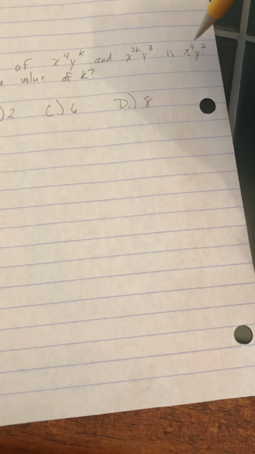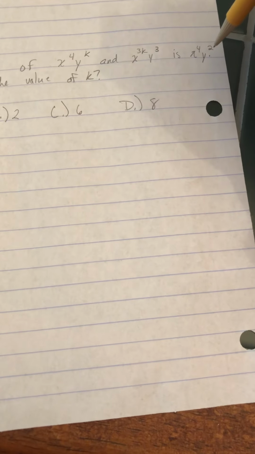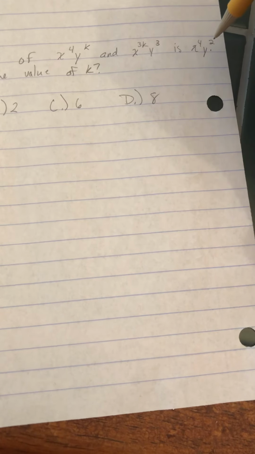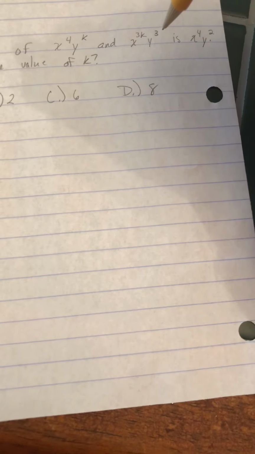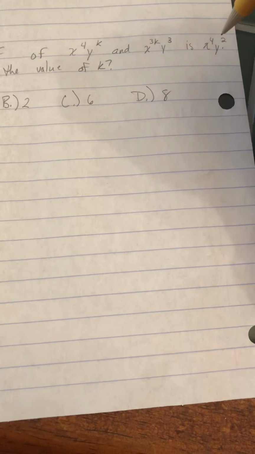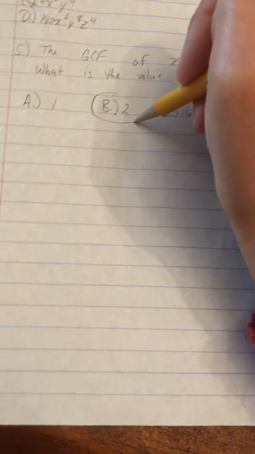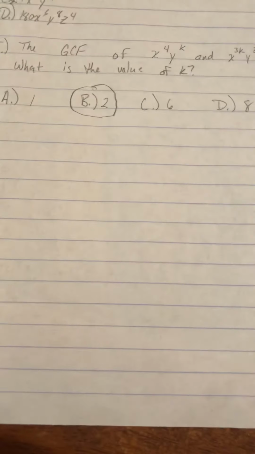So if my GCF says that x to the 4th power is the smallest x, and y to the 2nd power is the smallest y, well, this y is to the 3rd power, so this one must be where they get the 2 from. So this number has to match this number here. So the answer here is B. And there you have it, GCF LCM.